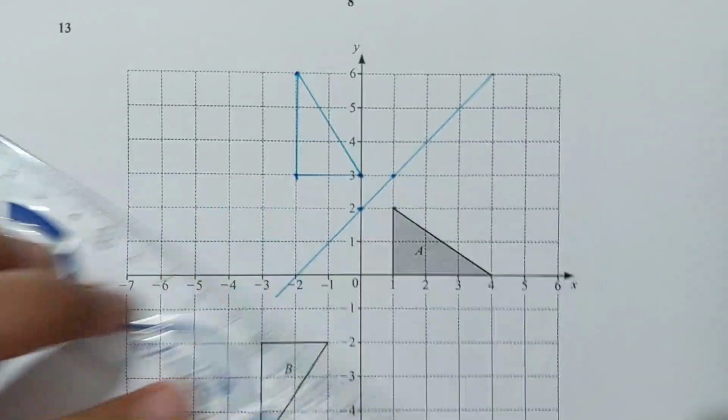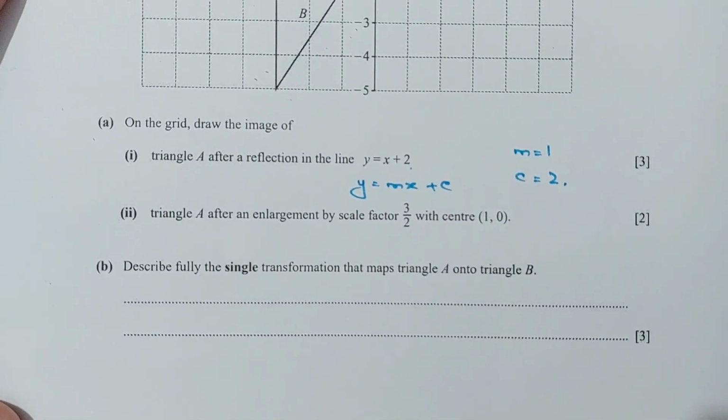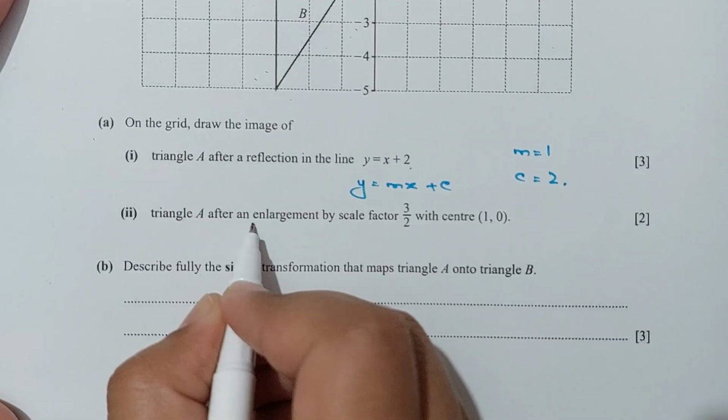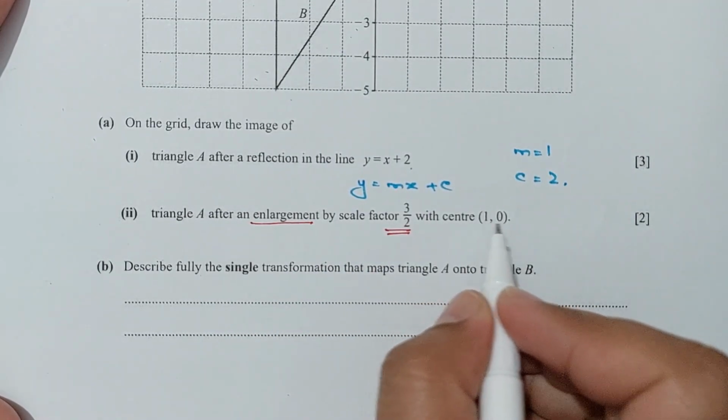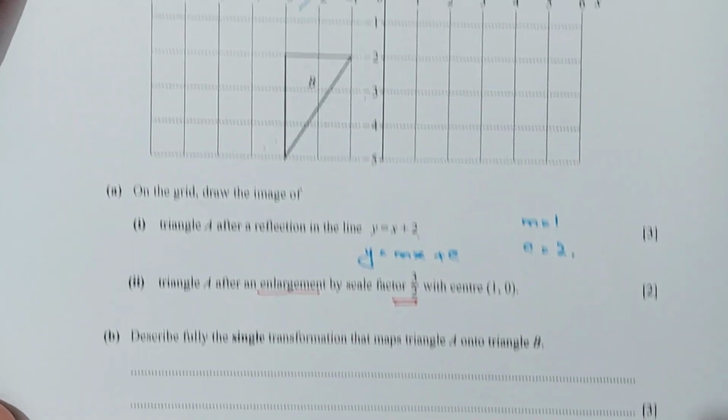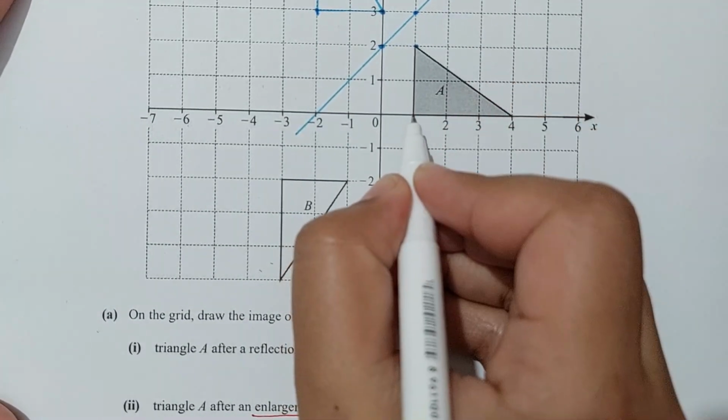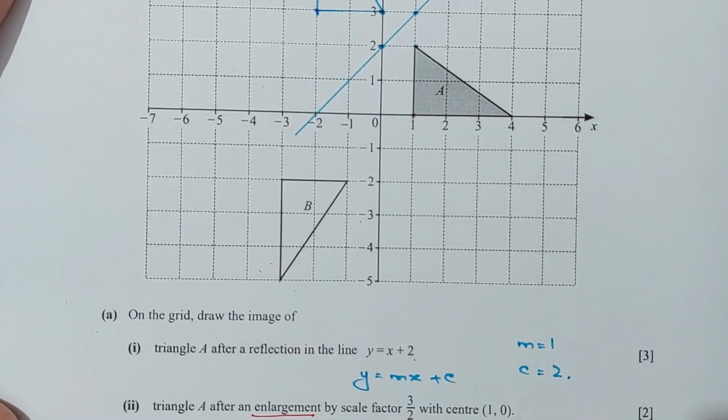All right. Moving to the second part, triangle A after an enlargement with the scale factor of 3 by 2 and the center is 1, 0. X is 1 and the y is 0. This is the center. We have to enlarge the shape A when the scale factor is 3 by 2.